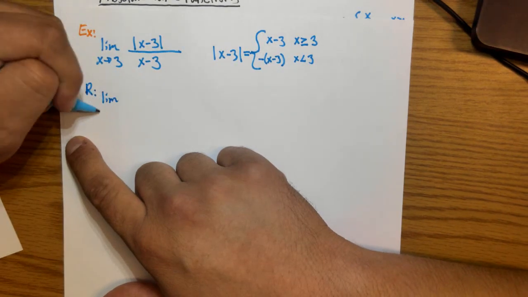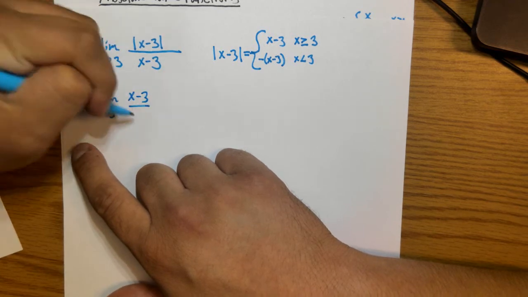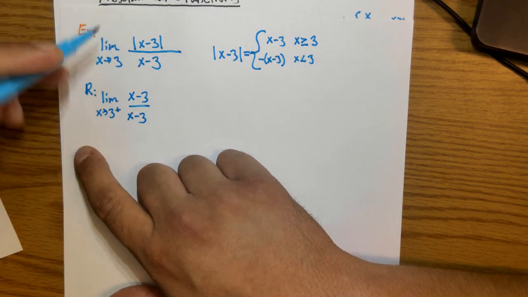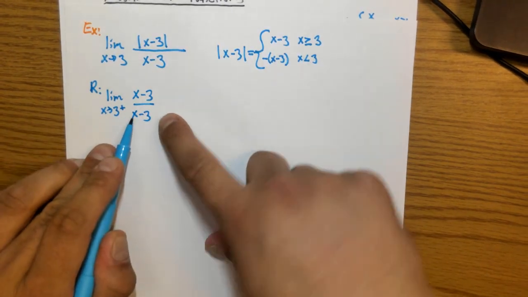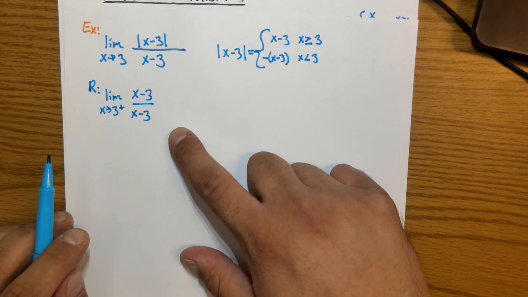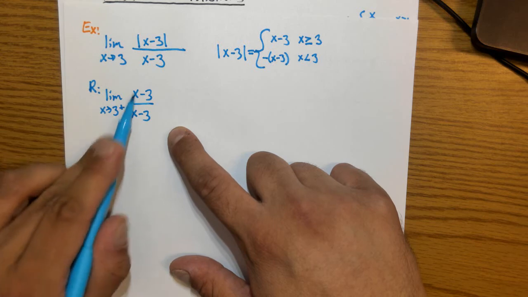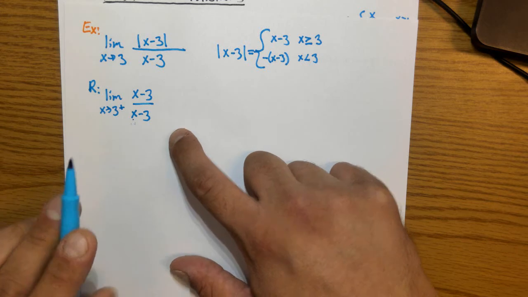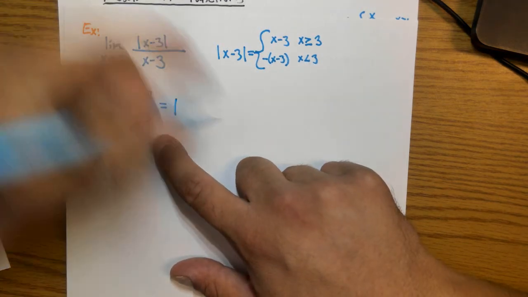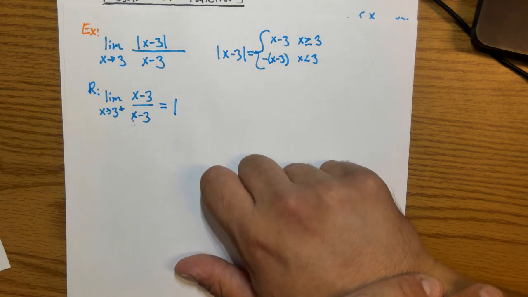The limit as x approaches 3 from the right is going to be (x minus 3) divided by (x minus 3). See how I just plugged in the function that we're using for the absolute value of x minus 3, and I got x minus 3 over x minus 3. Well, let's think about this. If we plug in 3 here, that's not going to do any good for us because it'd be 0 over 0. But what do we know about something that's divided by itself? Anything divided by itself is always 1. So x minus 3 divided by x minus 3 is just 1. So that's our value there, the limit as x approaches 3 from the right.